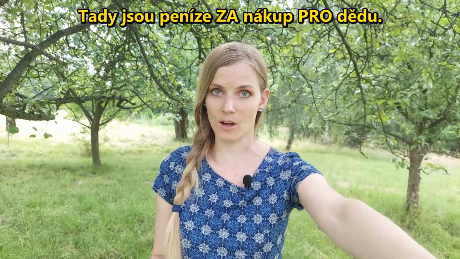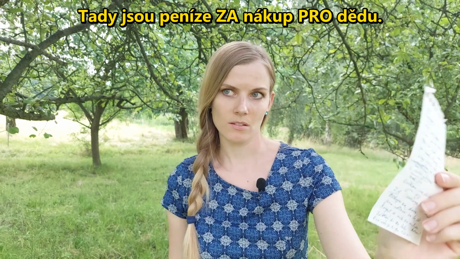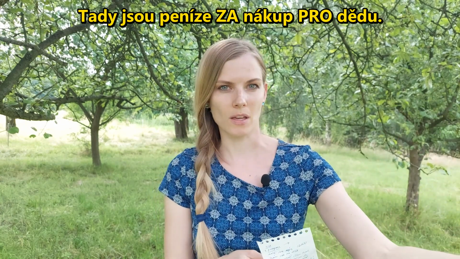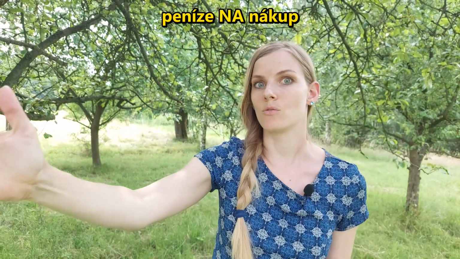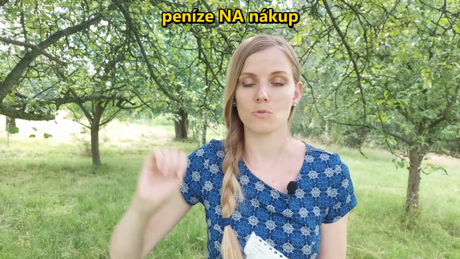So you see that sometimes you have a sentence where you have for several times and it's translated as various prepositions. For example, tady jsou peníze za nákup pro dědu. Here's the money for shopping for grandpa. Peníze za nákup means that you already did the shopping, you paid with your money, and then someone reimburses you. Whereas peníze na nákup is the purpose. You get the money so you can go and do the shopping. A to je ode mě všechno.